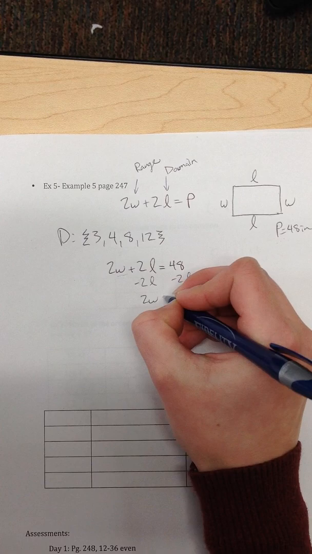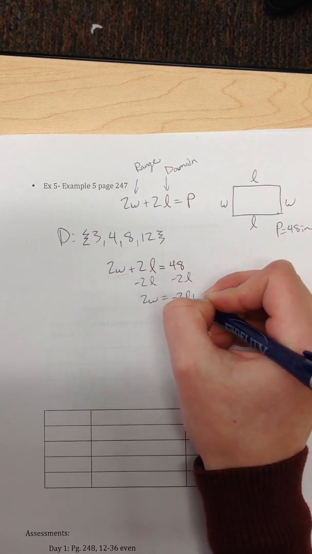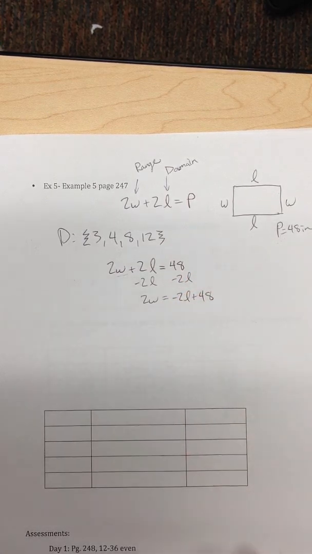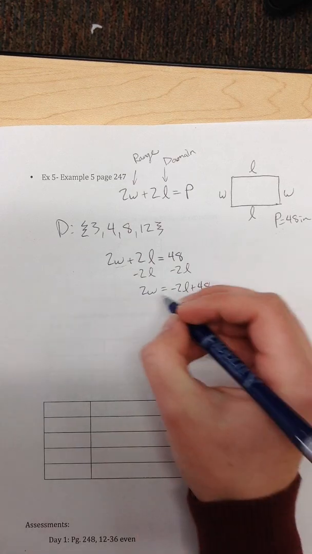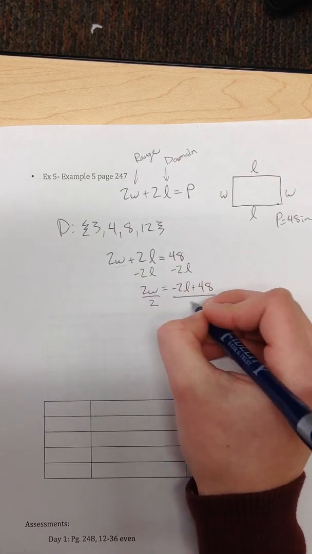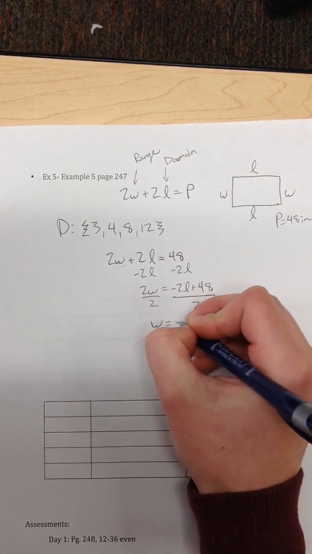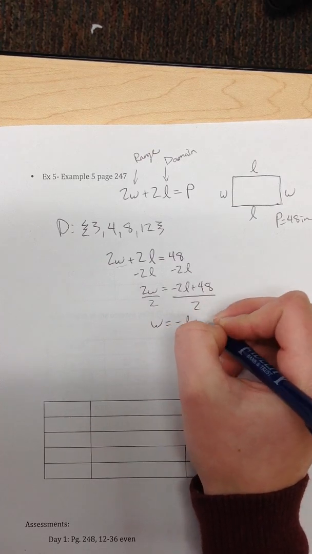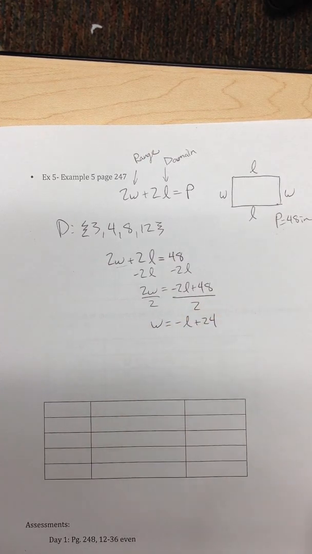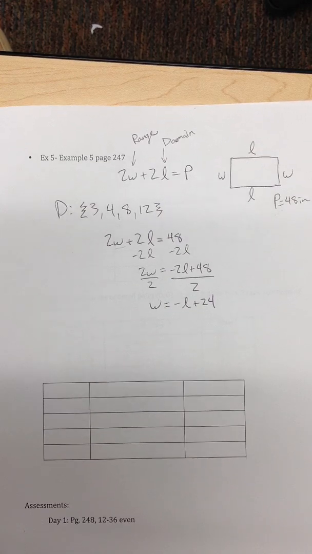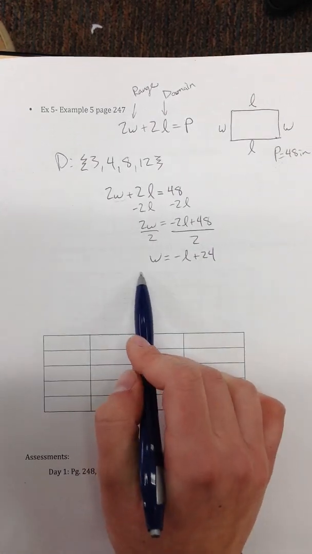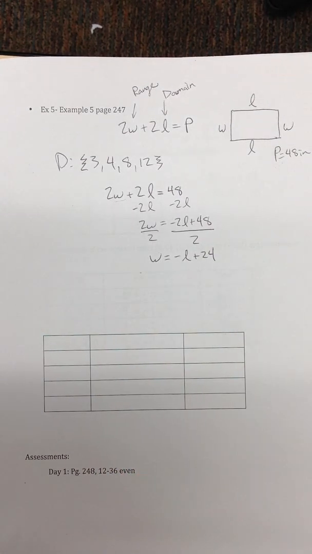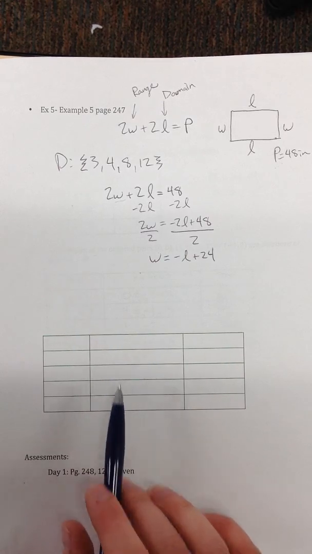So then I'd have 2W is equal to negative 2L plus 48. And then to get the W by itself, I'm going to divide by 2 on each side. So I'd have W is equal to negative L plus 48 divided by 2, which is 24. Okay, so now I'm going to take that equation, W is equal to negative L plus 24, and put that in the middle part of my chart.